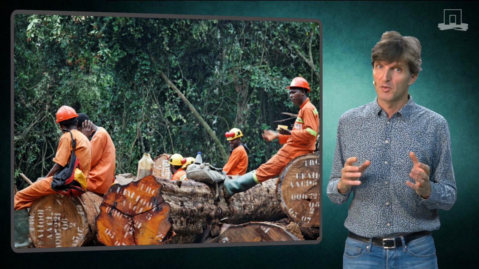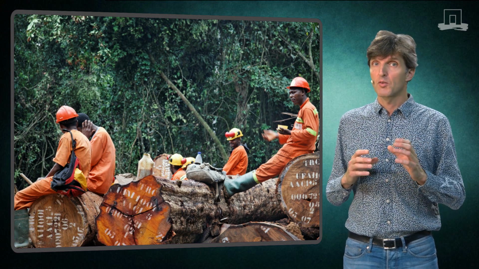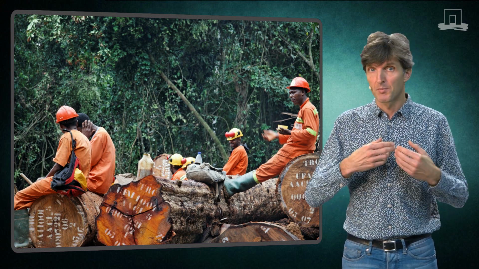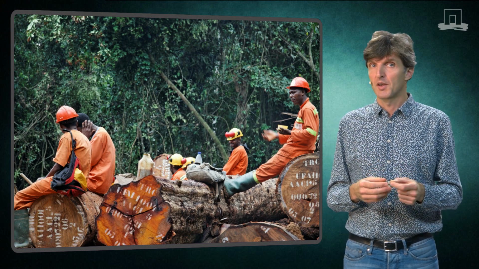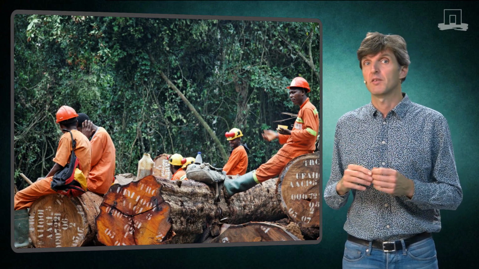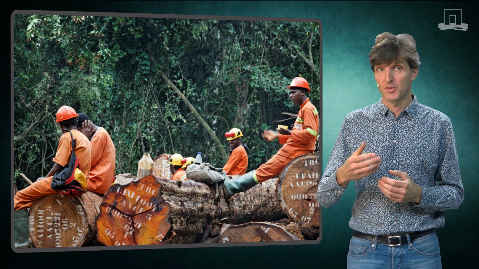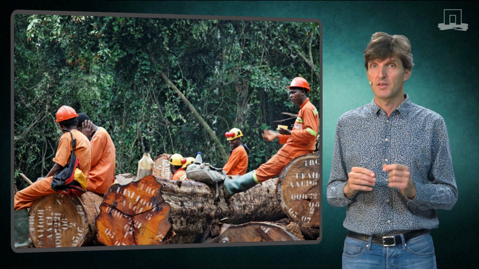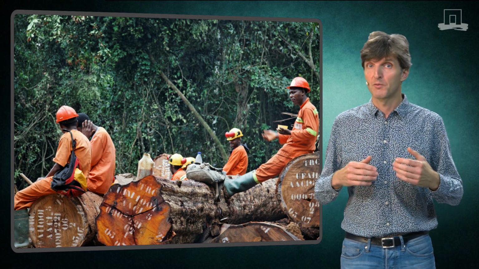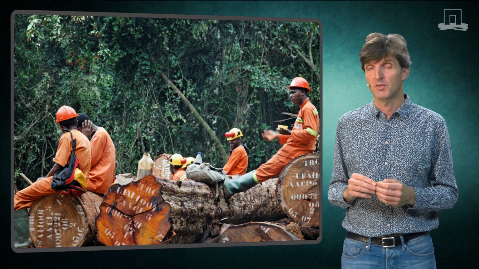So let me summarize what you've learned. You've seen how different types of harvesting can be implemented in matrix models. And then you've learned how to simulate the effect of exploitation on populations and the harvested products. In this way, you can use matrix models to develop sustainable exploitation regimes.